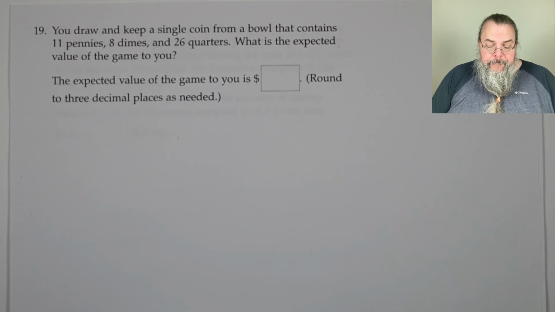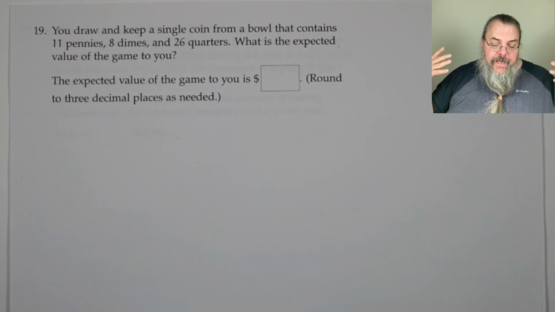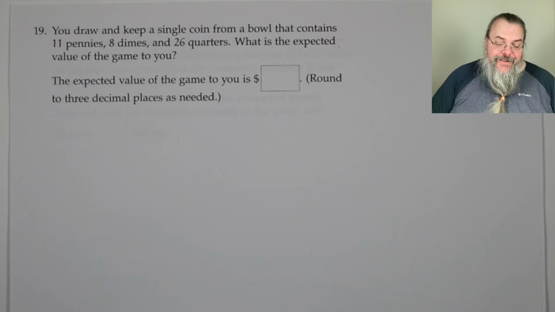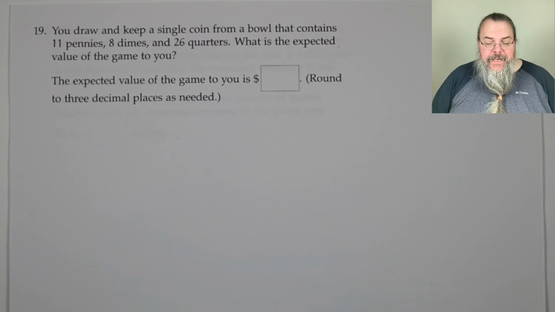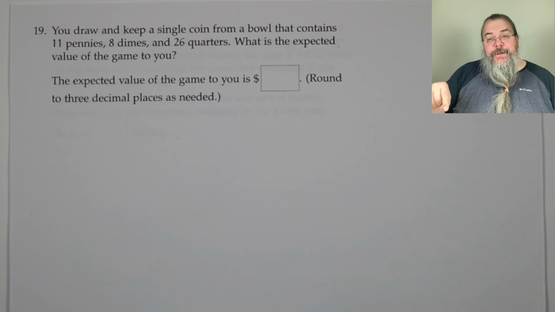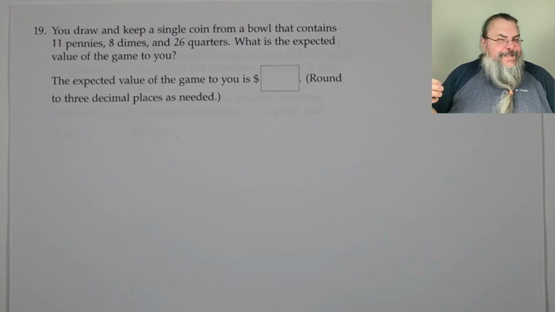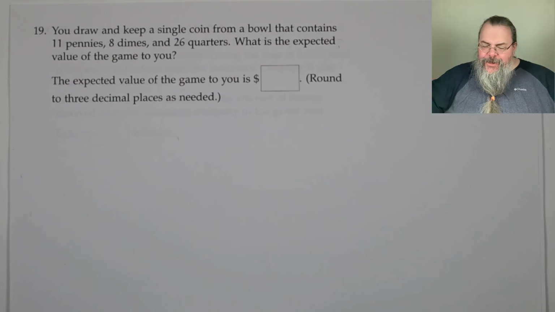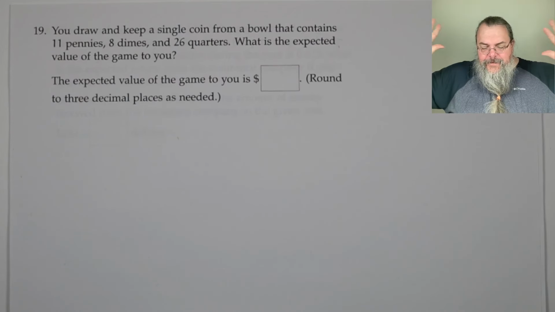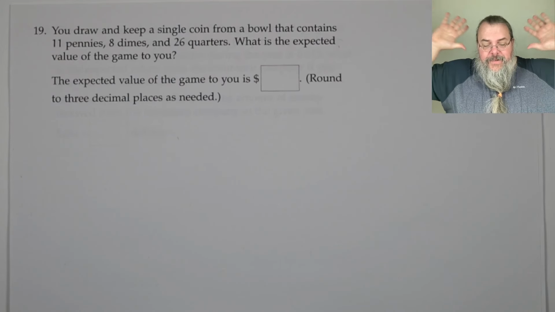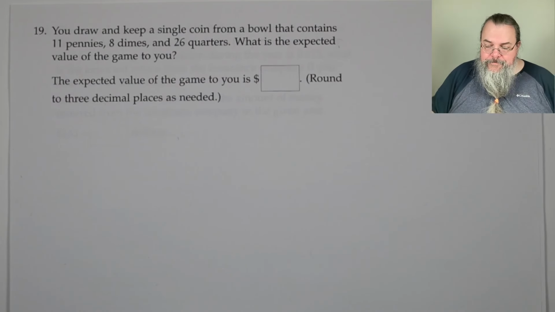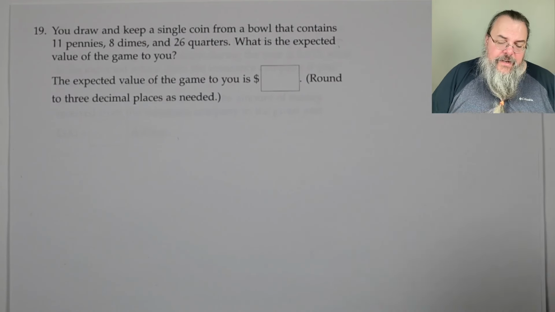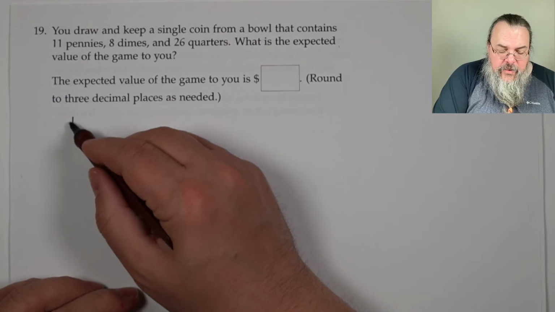All right, so there's sort of an implied assumption here, and that is that we're going to just take a coin at random. Now, realistically, you probably can figure out the difference between a dime and a quarter. So it wouldn't be completely random, but let's pretend like you couldn't. So naively we say, okay, we're just going to pick the coins at random. Okay, so first question, what's the total number of coins?